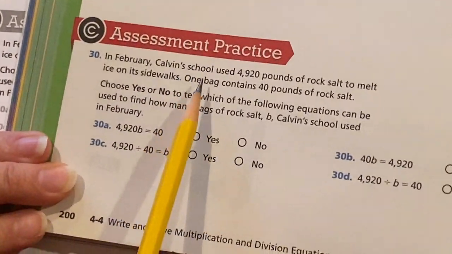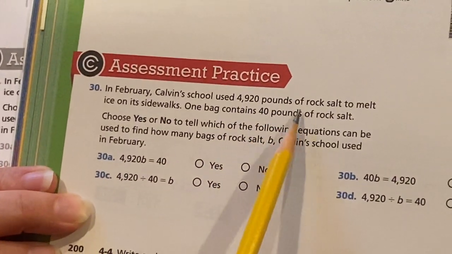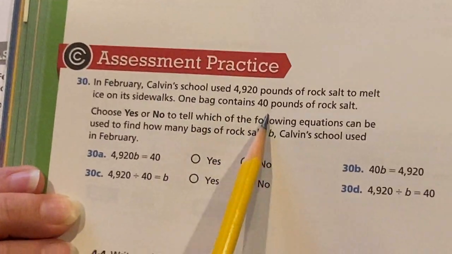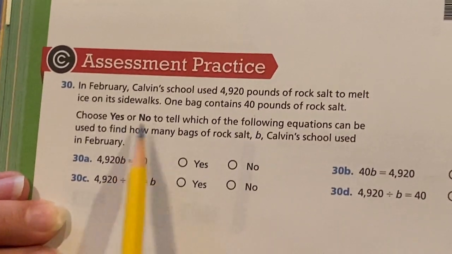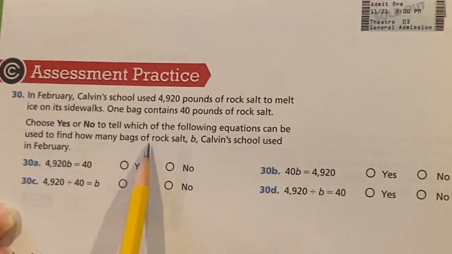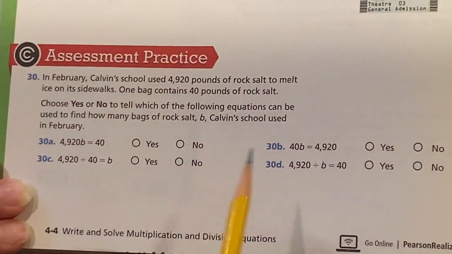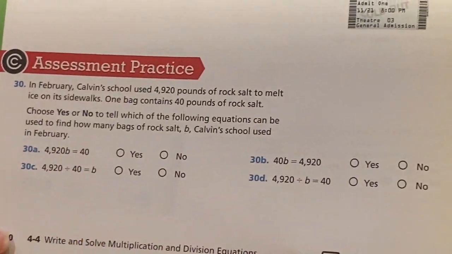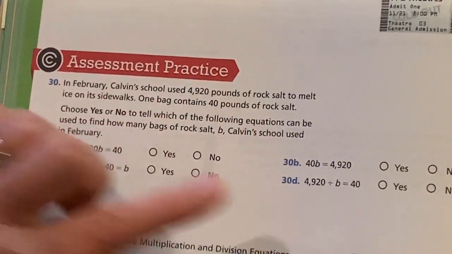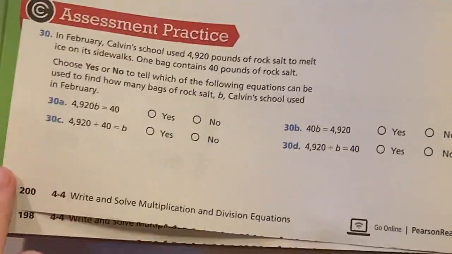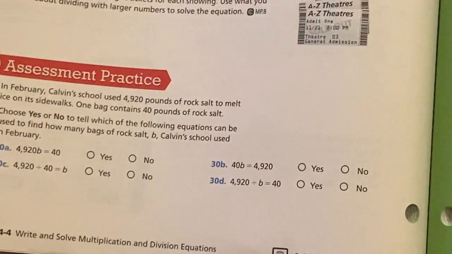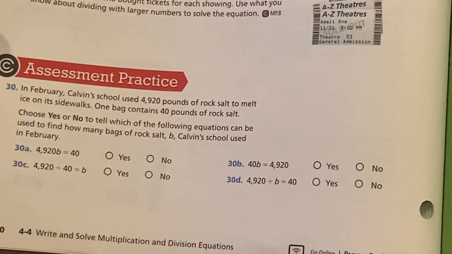In February, Calvin School used 4,920 pounds of rock salt to melt ice on its sidewalks. One bag contains 40 pounds of rock salt. Choose yes or no to tell which of the following equations can be used to find out how many bags of rock salt, B, Calvin School used in February. Okay, so you've got 1, 2, 3, 4 different equations here. Which of those could be used to solve that? Pause for a minute, look through them, test them out, see what you think, and then unpause and we'll talk about it.